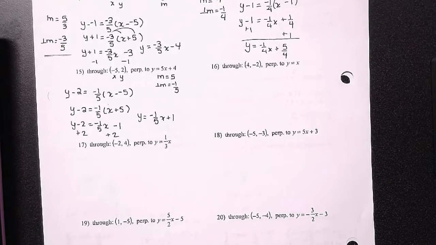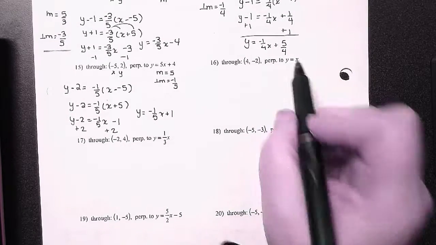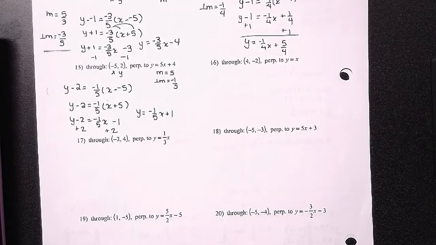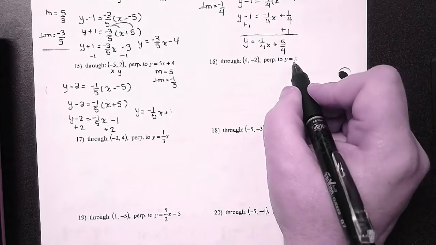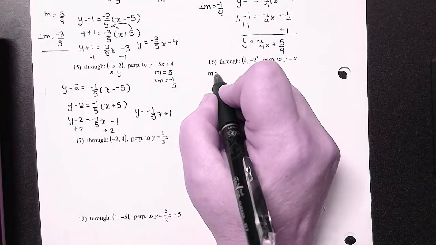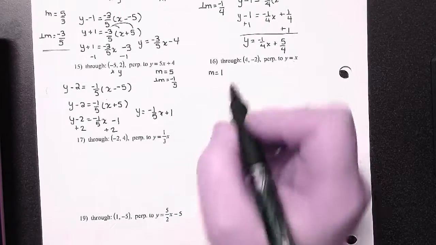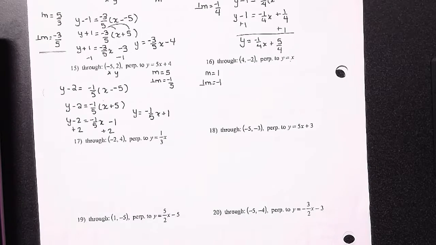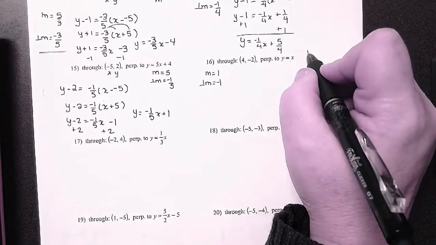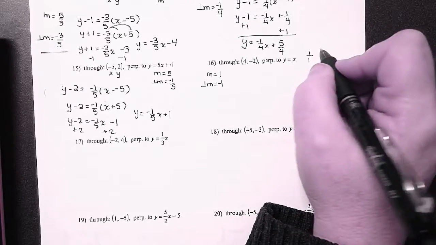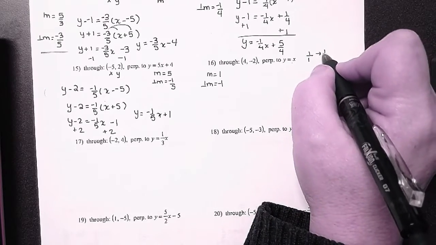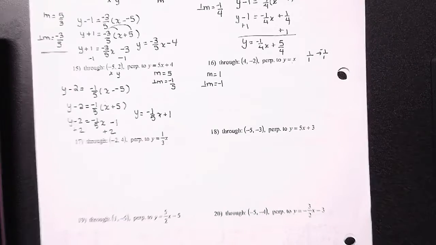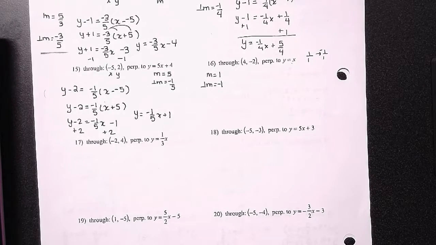Okay, take a minute and determine what the slope of this line is. Go ahead and pause the video. Okay, the slope of this line should be 1, and the perpendicular slope is just -1, okay? Because 1/1, if I write this as a fraction, the reciprocal of that would also be 1/1, so the opposite reciprocal would be -1/1, which is just -1.